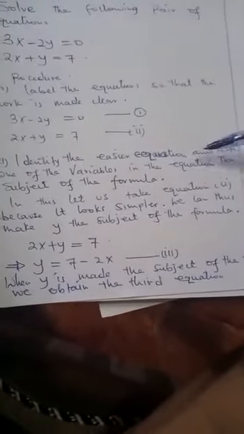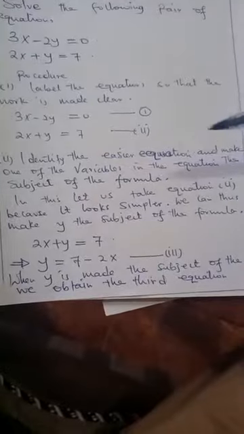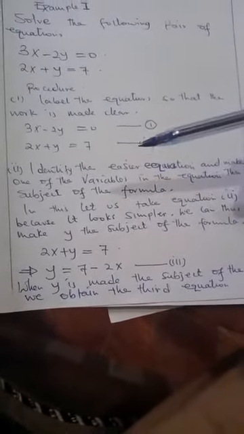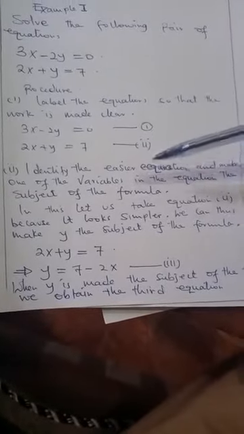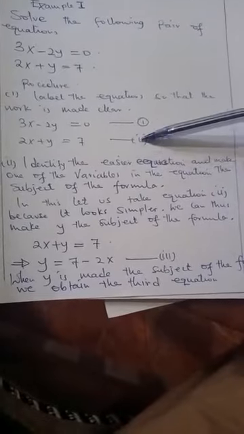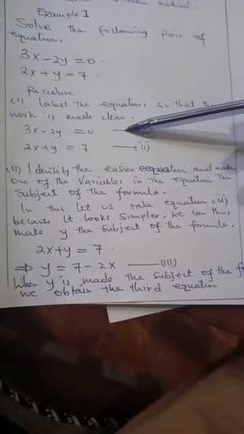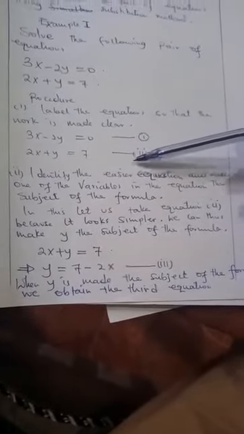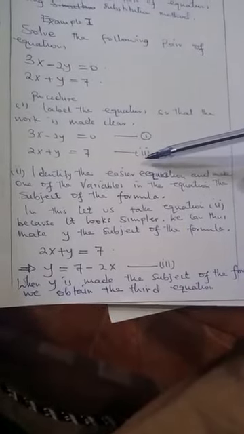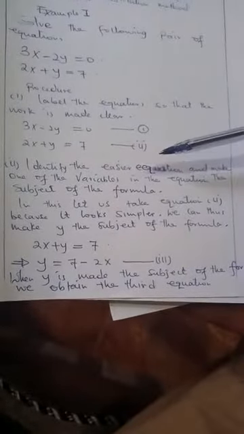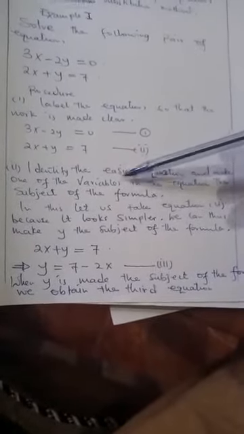Then procedure 2 is: identify the easier equation and make one of the variables in the equation the subject of the formula. When you look at these two, we can easily identify that equation 2 is a bit easier than equation 1. We have earmarked equation 2 as the easier equation. Now, make one of the variables in the equation the subject of the formula.